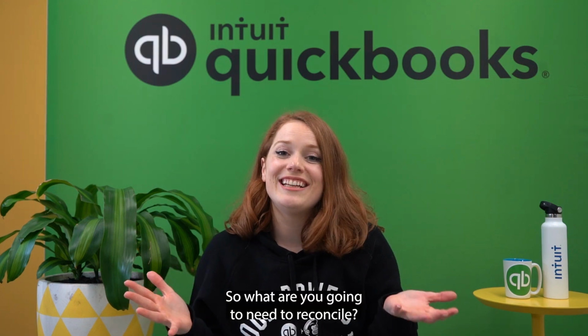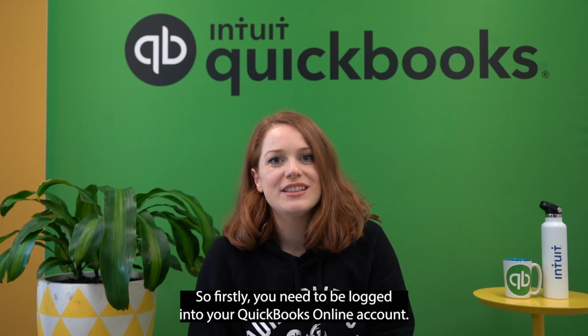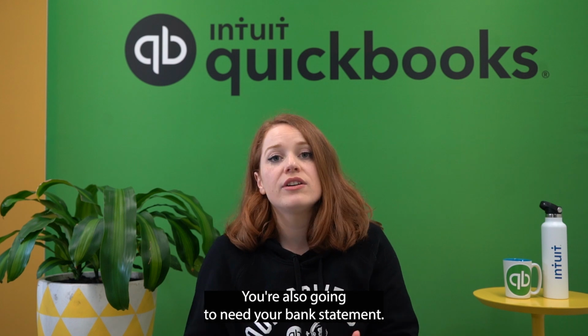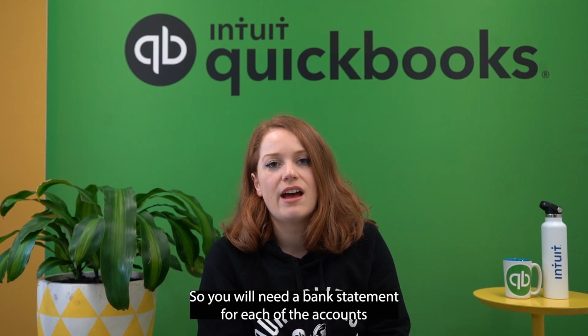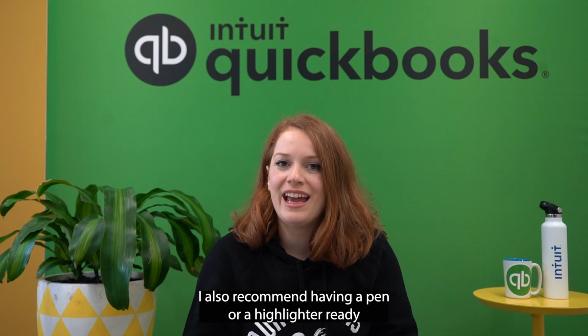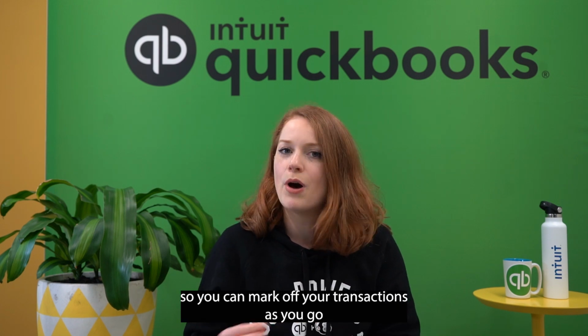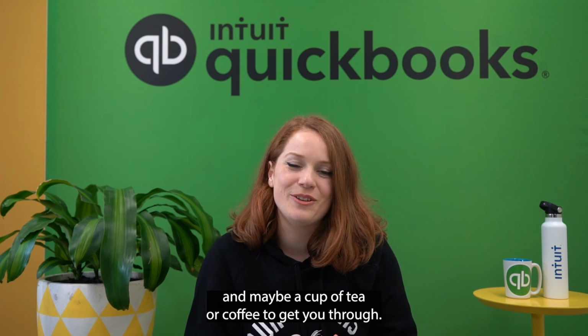So what are you going to need to reconcile? Firstly, you need to be logged into your QuickBooks Online account. You're also going to need your bank statement. You will need a bank statement for each of the accounts that you are trying to reconcile, and you'll reconcile them separately. I also recommend having a pen or a highlighter ready so you can mark off your transactions as you go, and maybe a cup of tea or coffee to get you through.